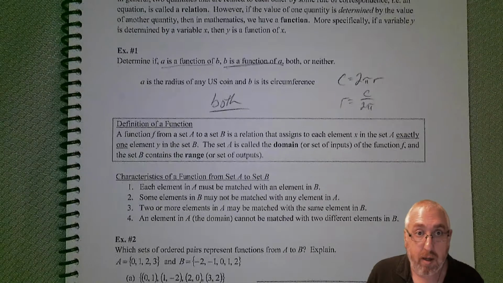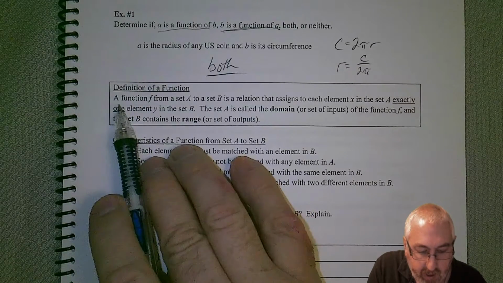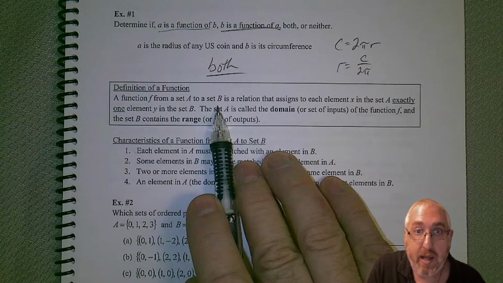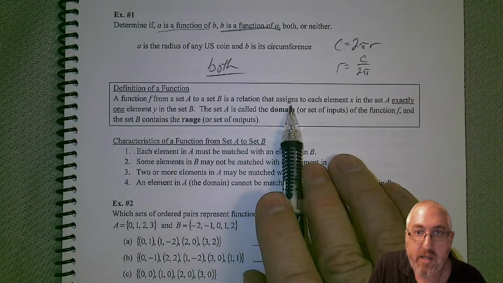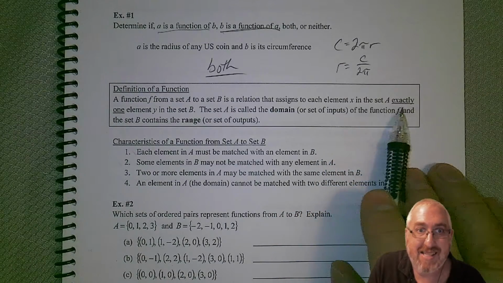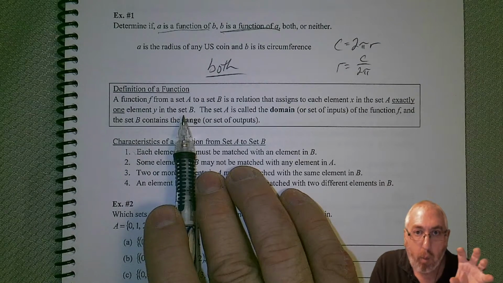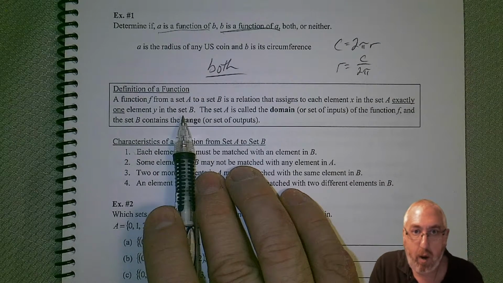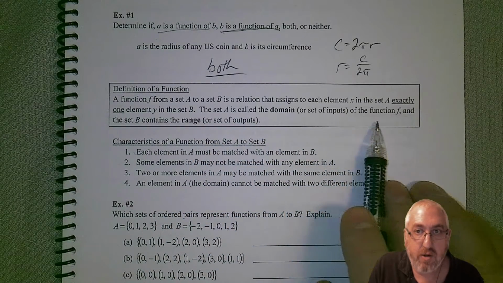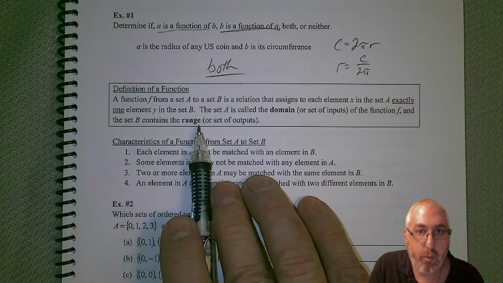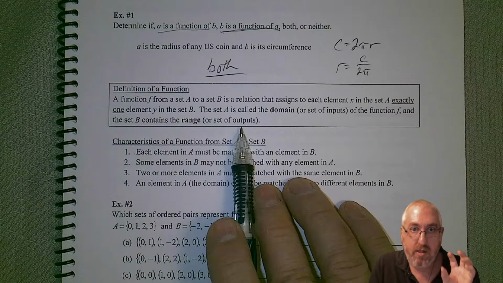All right, let's take a look at the technical definition for a function. A function f from a set A to a set B is a relation, so that correspondence, that assigns to each element x in the set A exactly one element y in the set B. So, one value of x, one value of y. The set A is called the domain, or the set of inputs of the function f, and the set B contains the range, or the set of outputs. So domain is the inputs, range is the outputs.